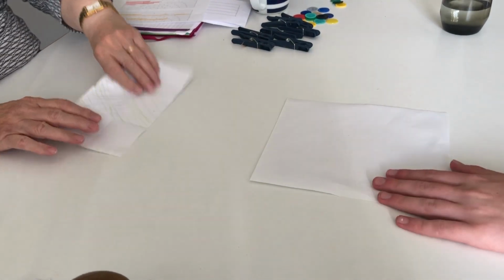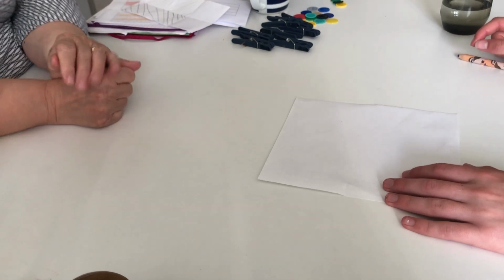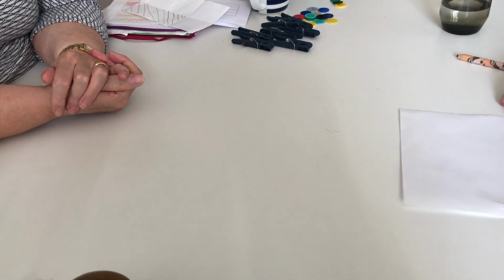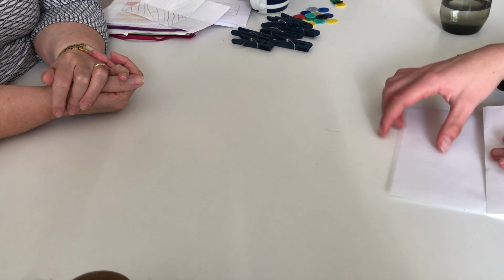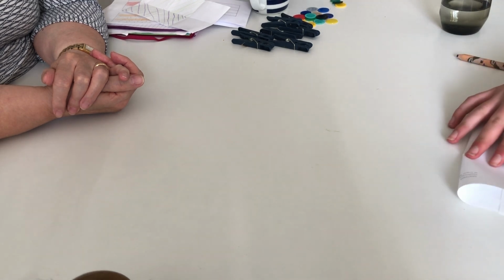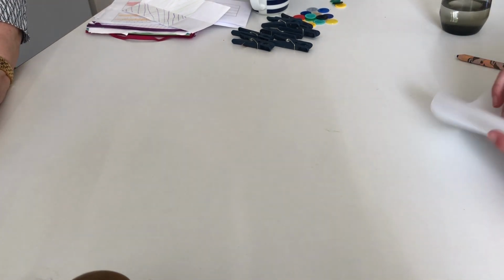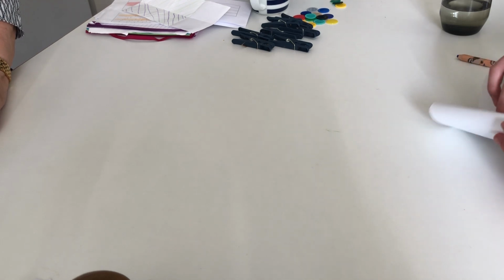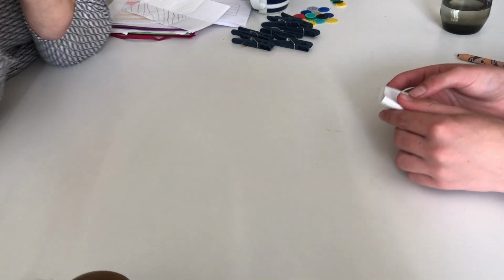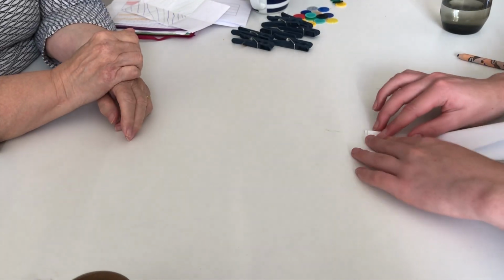So this time, can you show me 3/4 of that paper, please? 3/4. Wait, how do I... Oh, good folding. Not really.